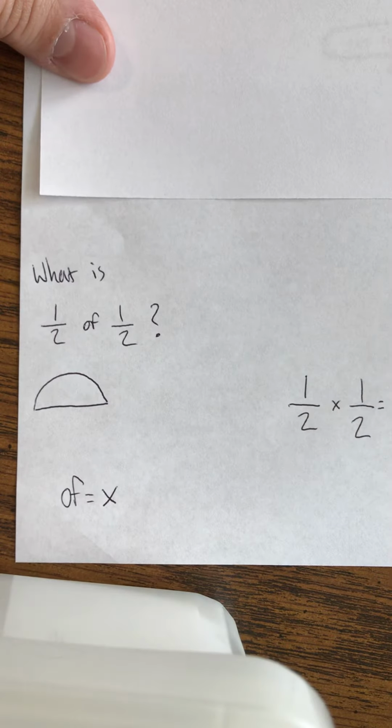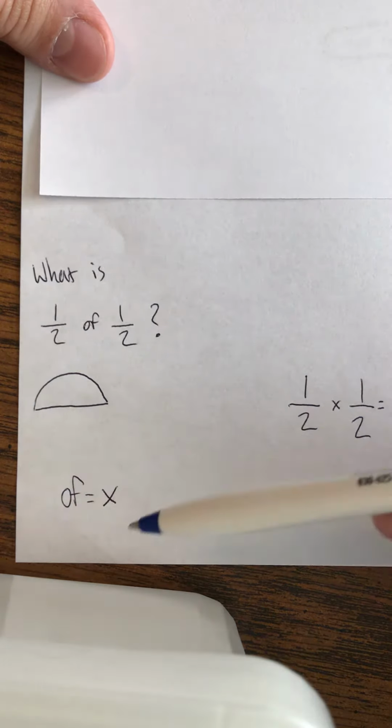And the question is, what is 1/2 of 1/2? And I can solve that using the paper pencil method. First of all, anytime I'm in a math world, "of" always means multiply. So this is kind of like saying 1/2 times 1/2. And I can visualize that.